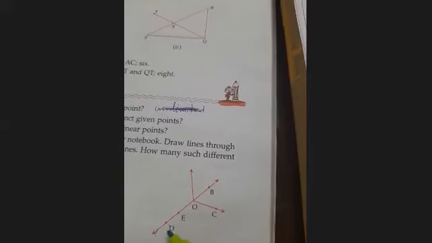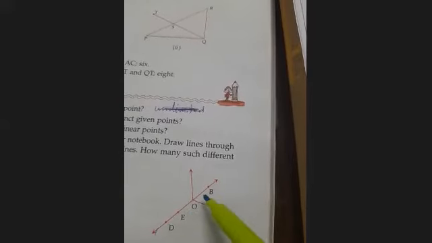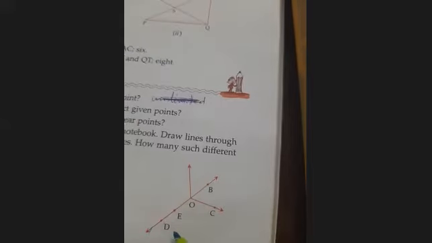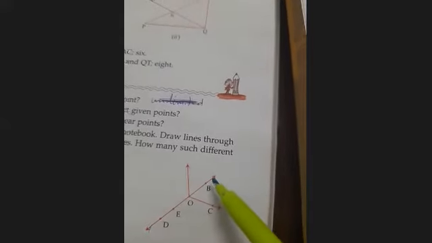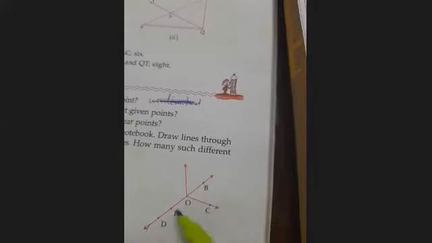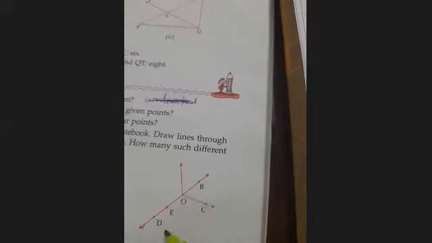Now write any one line. You can write DB. You can also write EB and OB. These are all lines, but here we'll name only one line, that is DB.